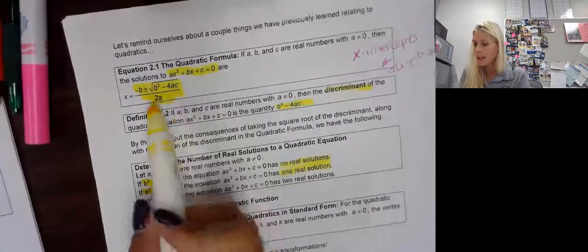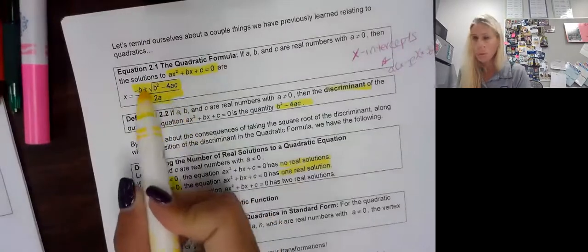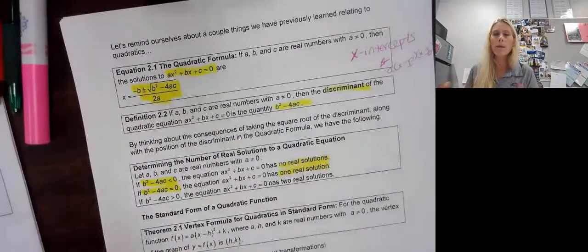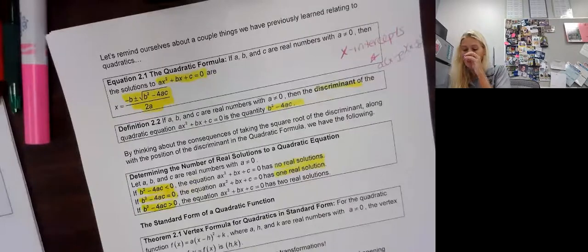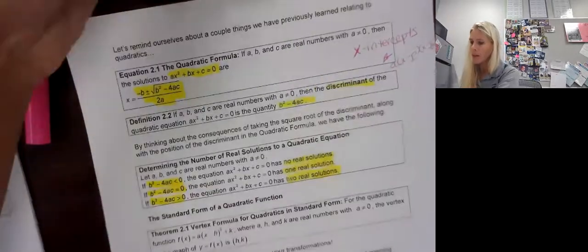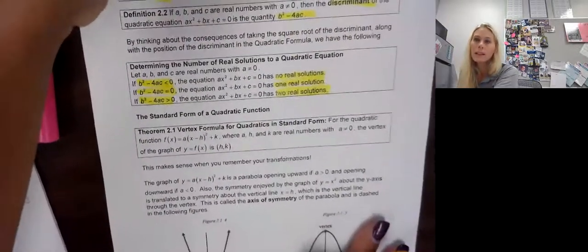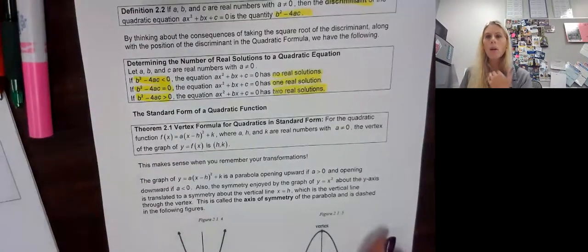Okay, because of course, the square root of 0 is 0. So when we're plus or minus 0, we come up with the same number. If b squared minus 4ac is greater than 0, then there are 2 real solutions. Again, because if you take, let's say, the square root of 16, you get 4, but we're adding 4 and subtracting 4, giving us 2 values.